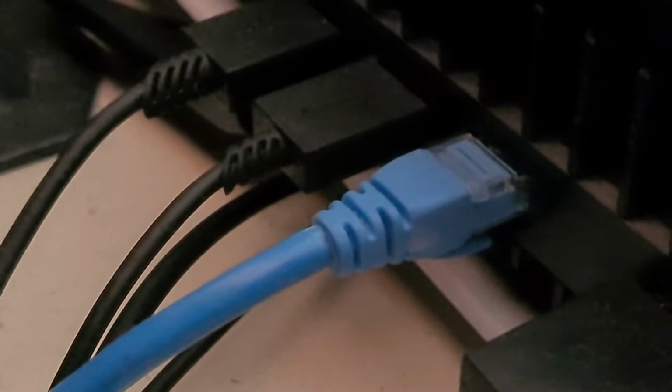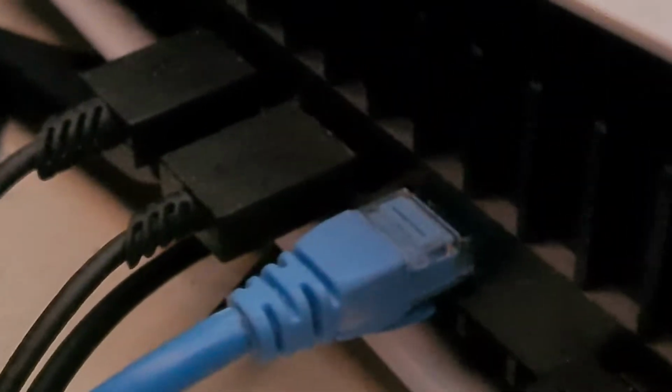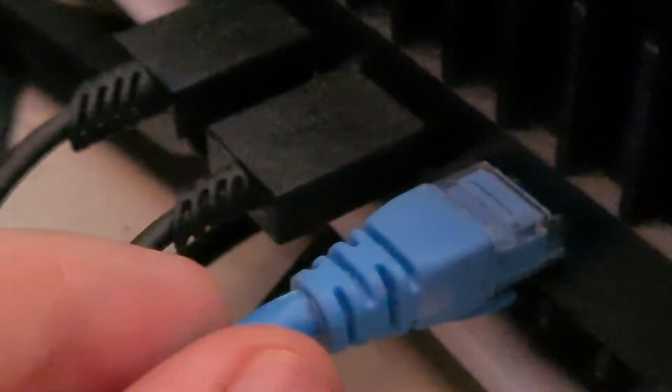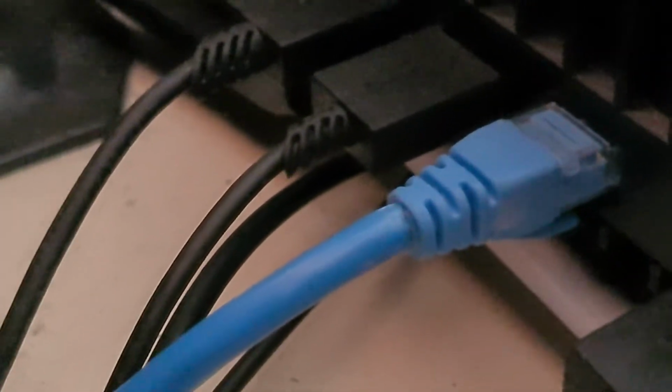Okay, so the first thing you want to do is check to see if your cable is securely fit to the back of your PS5. If that's all good, move over to the router.